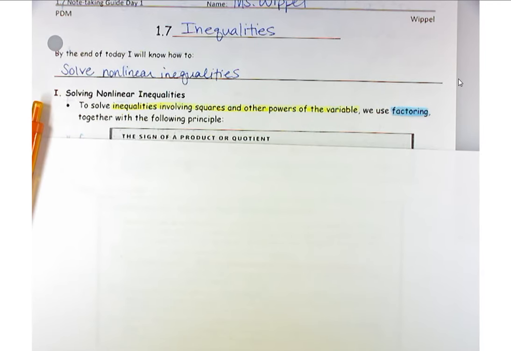The other part was the top part. It says if a product or quotient has an even number of negative factors, then its value is positive. Okay, so were you guys able to summarize what each of those meant with each other? I want you to be able to put them in your own words.